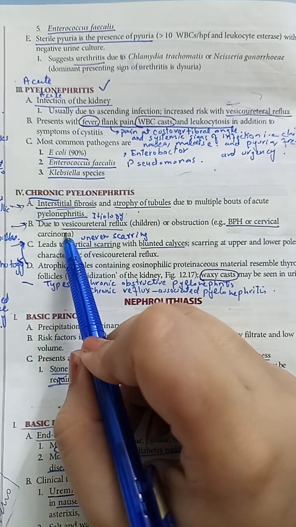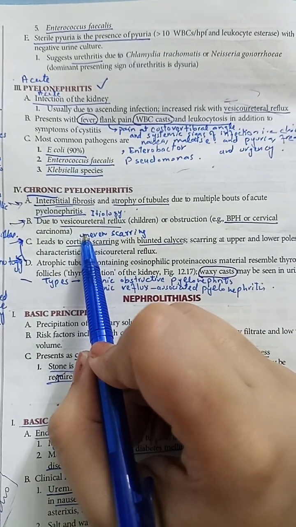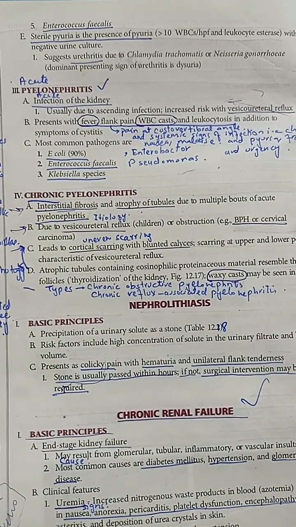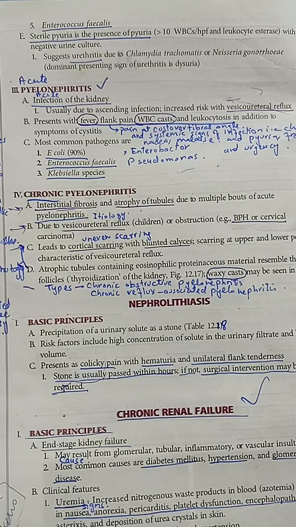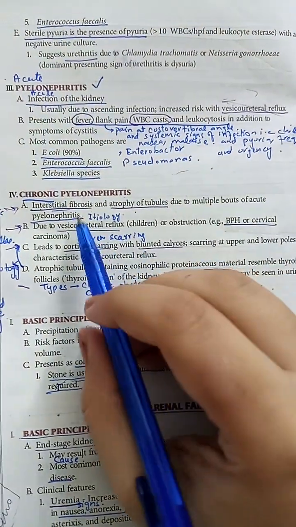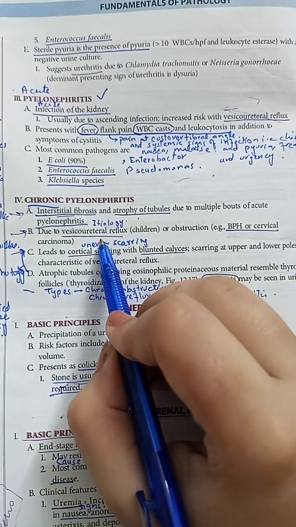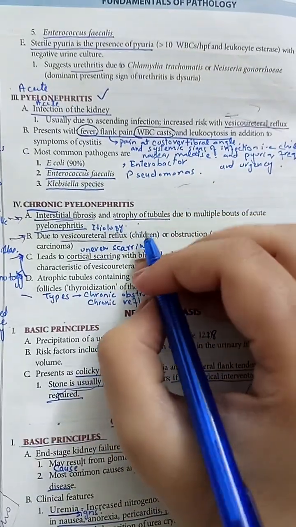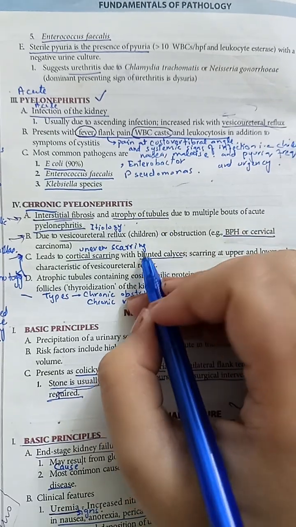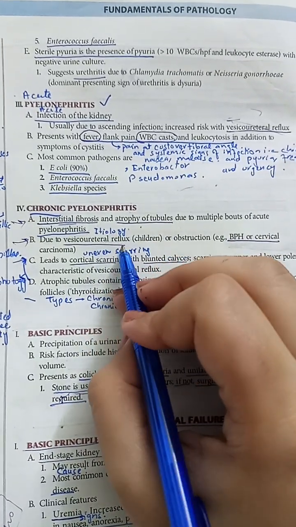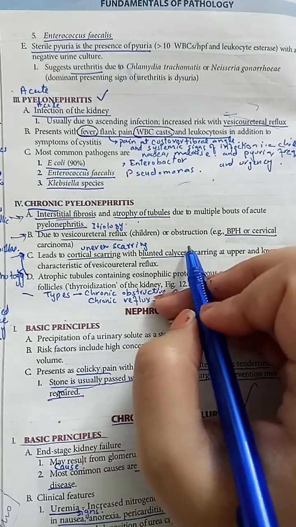Now we will learn about the cause: vesicoureteral reflux or obstruction. Basically, in children the etiology is vesicoureteral reflux. In children, the control over the ureteral reflux is not that strong. So it occurs in infants or children, and it is basically because of some anatomical deformity. And then we have obstruction.